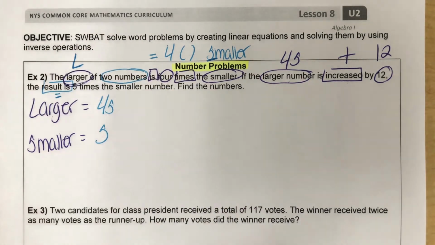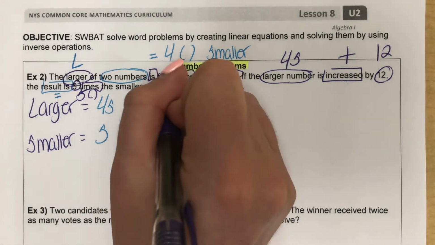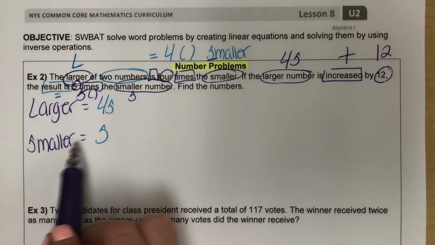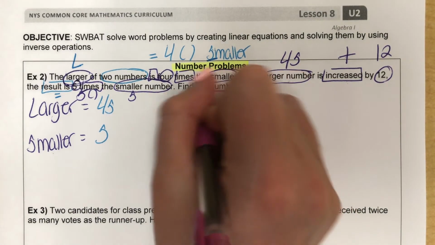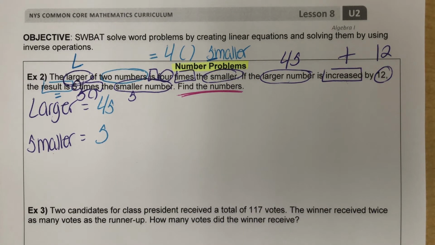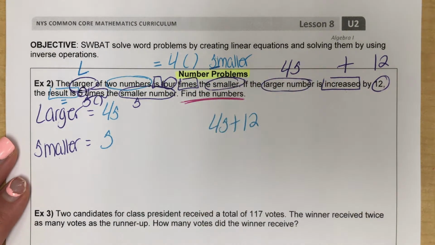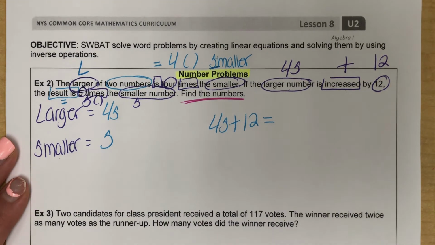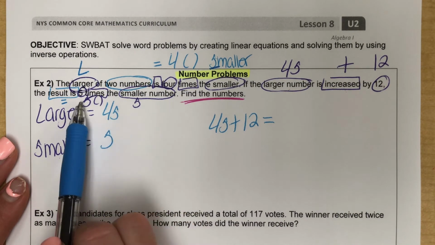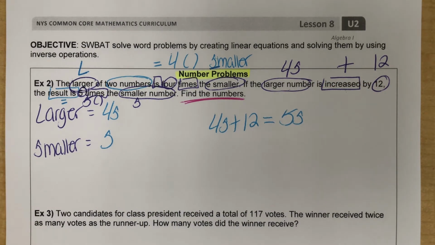Okay, here we go. We have 5 times the smaller number. The smaller number was S. So now we have 5 times S. And then the question asks us to find what those numbers are going to be. So let's rewrite out all our information here. So 4S plus 12 gives me the result of, so the result means equals, so it's going to equal 5 times the smaller number. So that's going to be 5 times S. And now we have an equation that we can solve, and that will help us look for these numbers that we don't know.